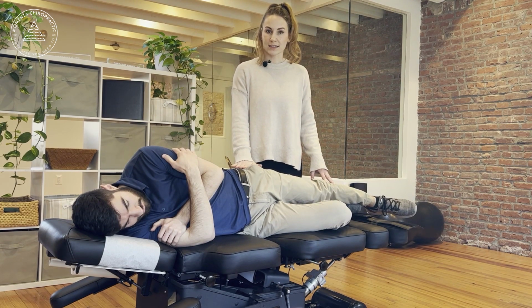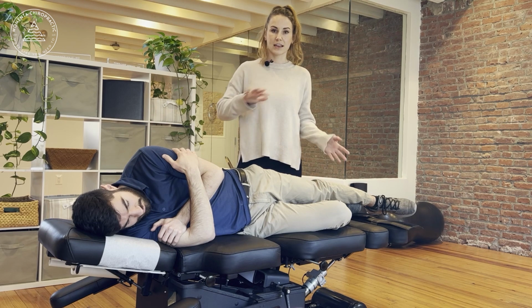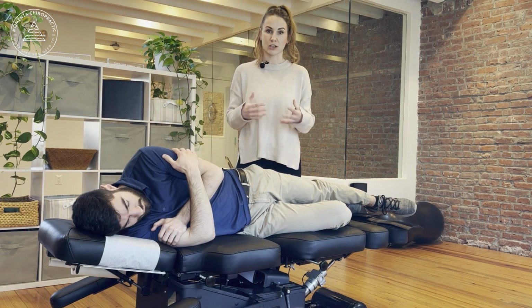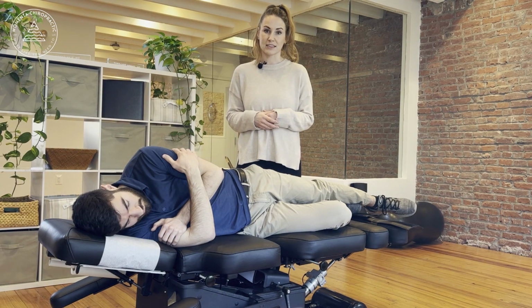If we had some weakness here, it would indicate that we have some sort of issue with our glute muscle strength that might be causing the IT band syndrome.